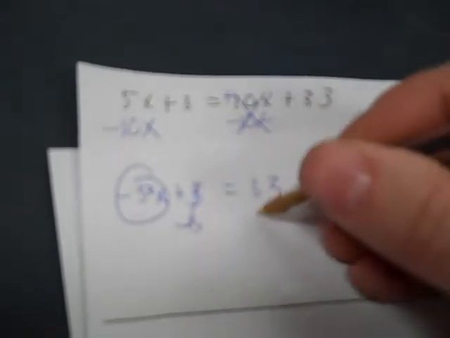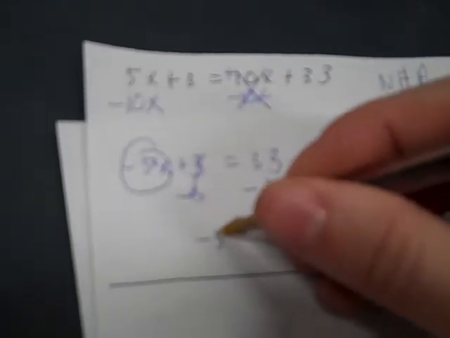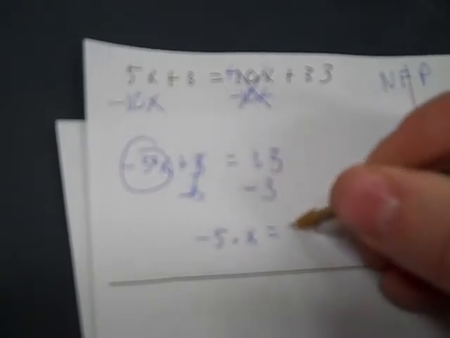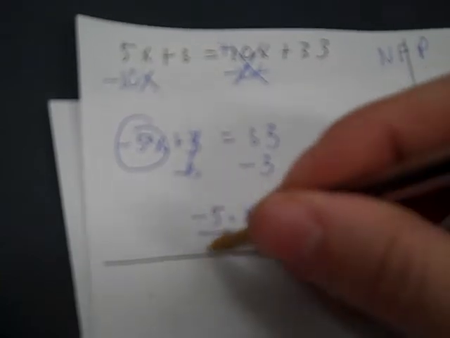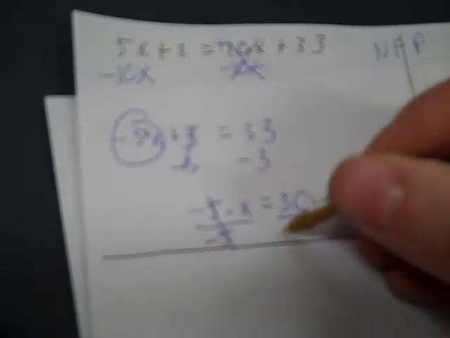So we undo the plus 3 by minusing 3. So 33 minus 3 is 30. So negative 5 times x equals 30. And then I go ahead and divide both sides by the negative 5. Okay, so 30 divided by negative 5 is negative 6.